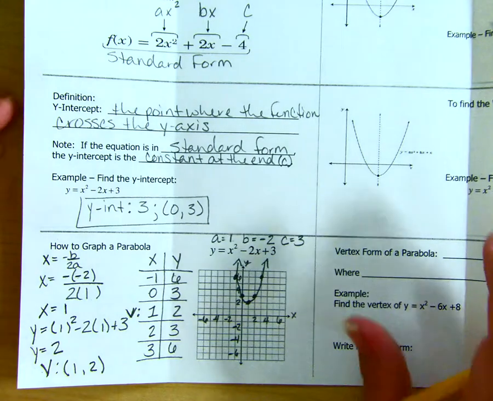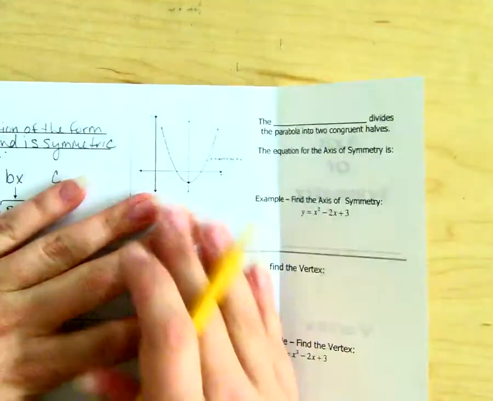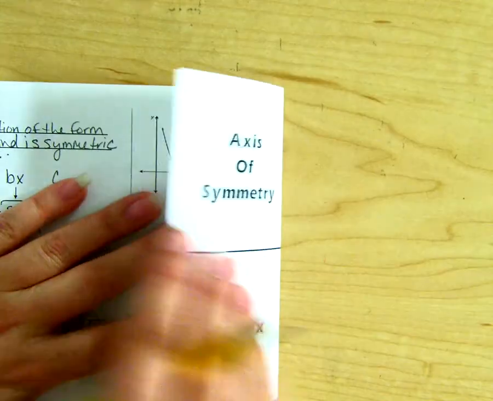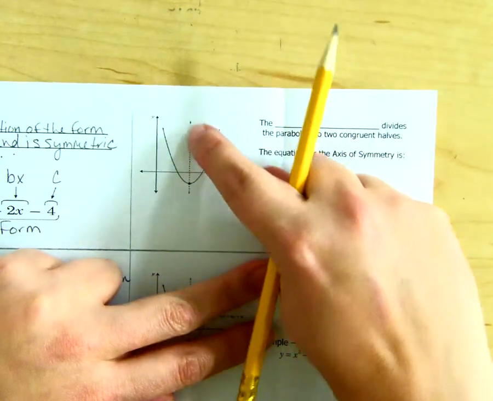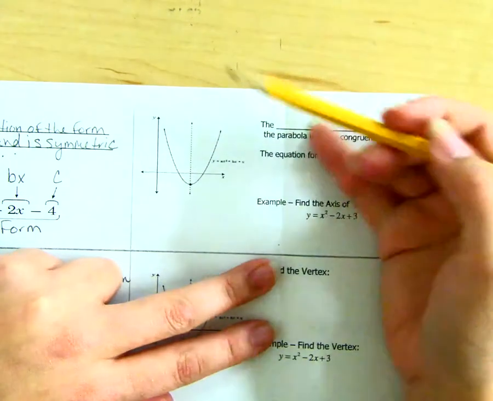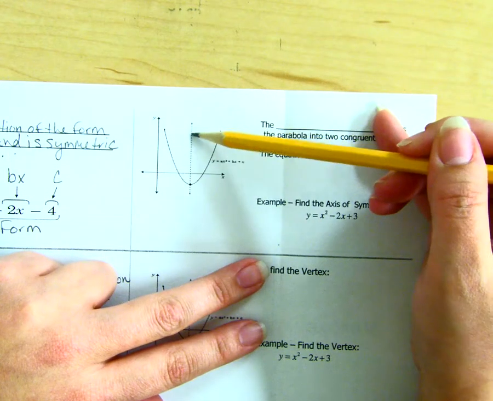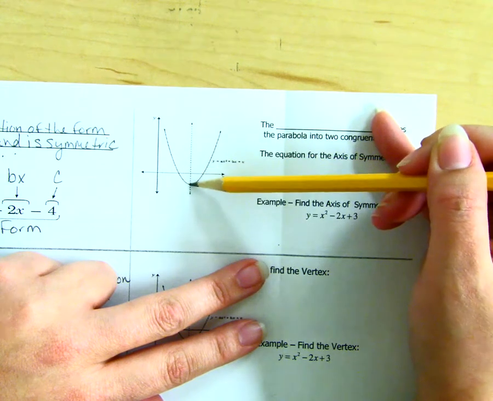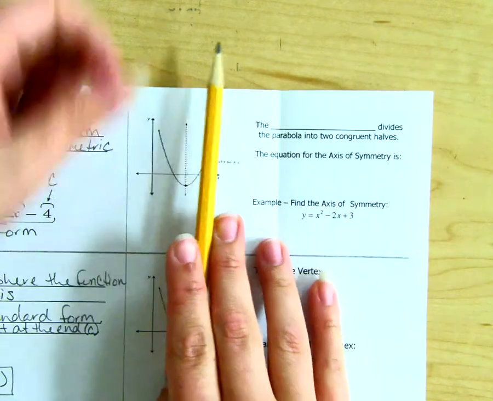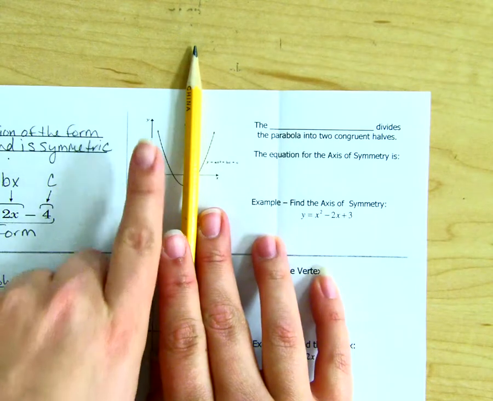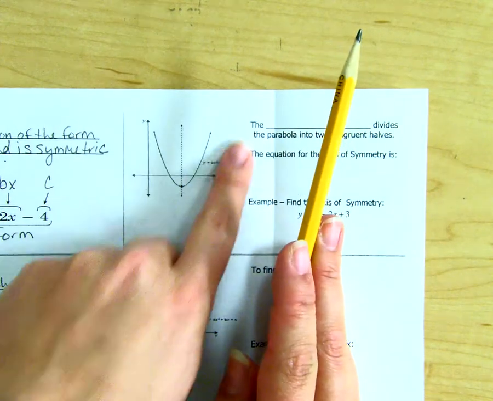Okay, we're going to move on to the next section. If you slide it back up to the top on the right, this section, if you remember, was the axis of symmetry section. You can see in this picture they've already labeled it for you. It's actually a vertical line that is created by the x value of the vertex. Because if you put a mirror on one side of the graph and you look at it, it should match exactly what you see on the other side.